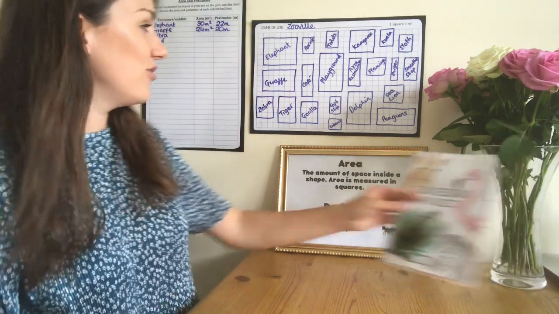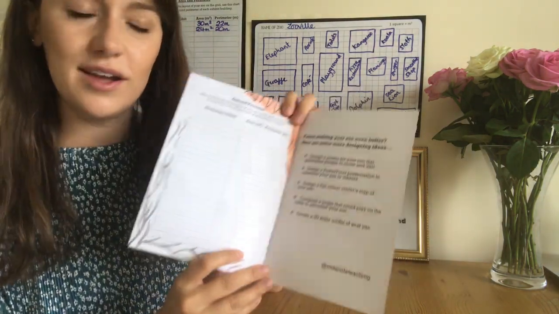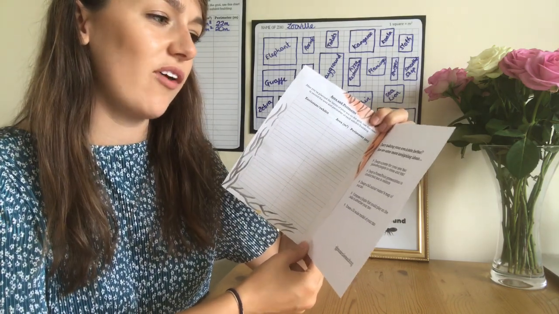Okay, once you have found the area and perimeter of all your enclosures and exhibits, if you look on the last page of your booklet, I've included some extra ideas you can do. It says, fancy making your zoo even better? Here are some more designing ideas.